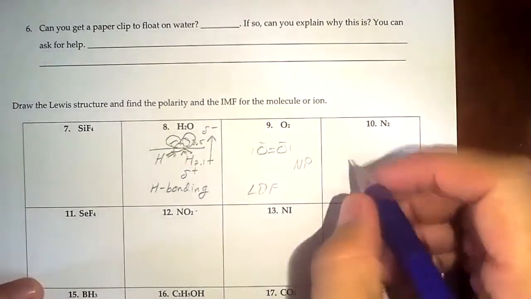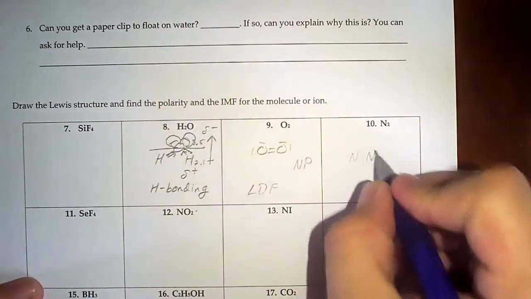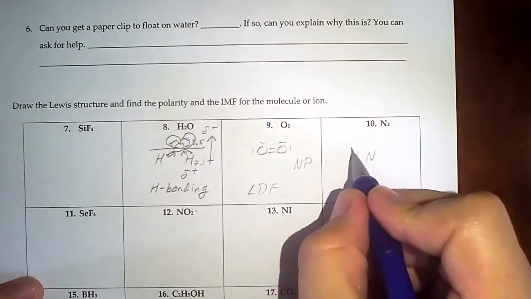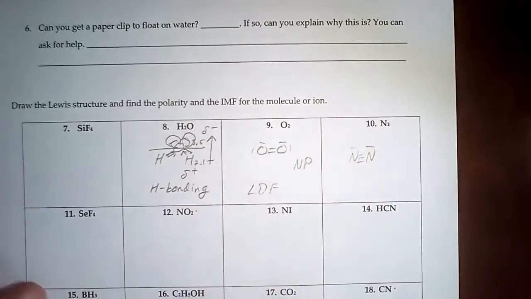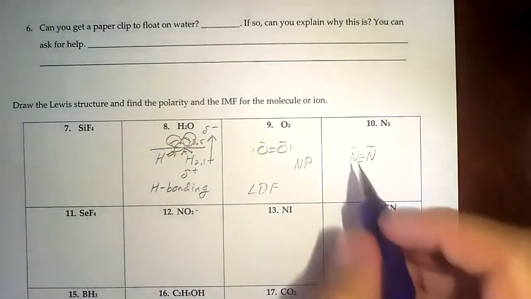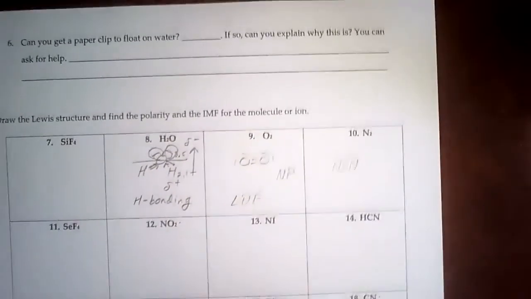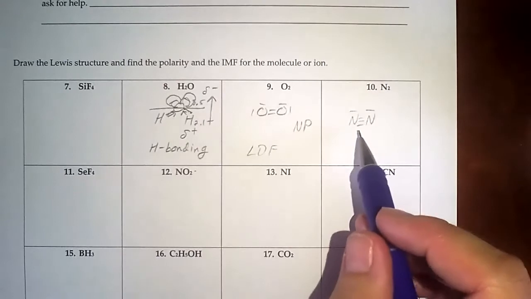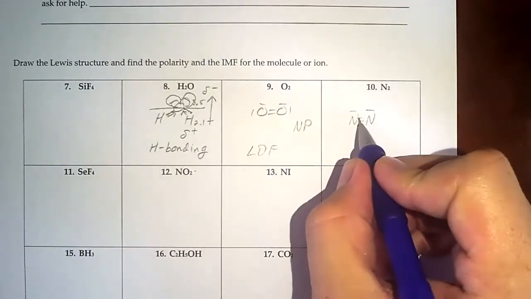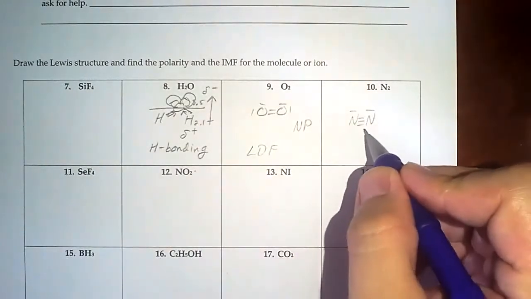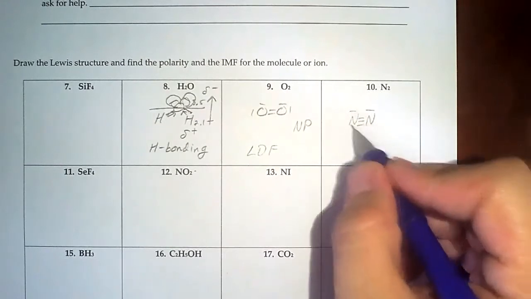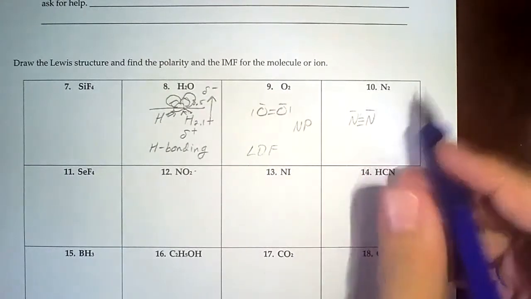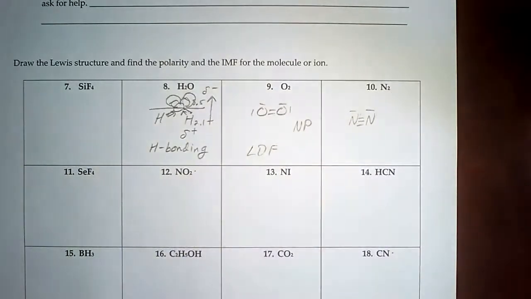So on N, and I'm going to skip ahead a little bit, we get a triple bond, and one more time, is it a resonance structure? No. And remember, not every double or triple bond is a resonance structure. So no. Is it an octet violation? No, it's not, because that's an 8 and that's an 8. And is it plus or minus? No. All right, so we just leave it.